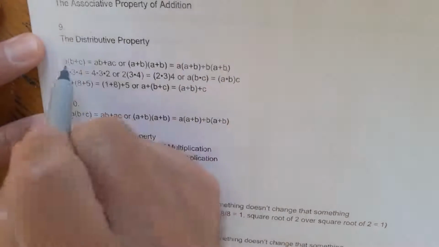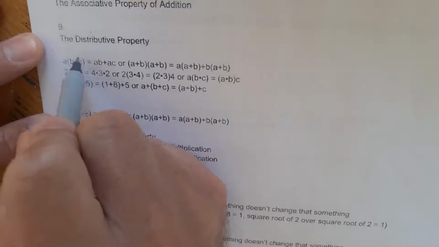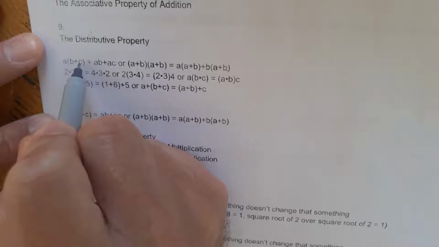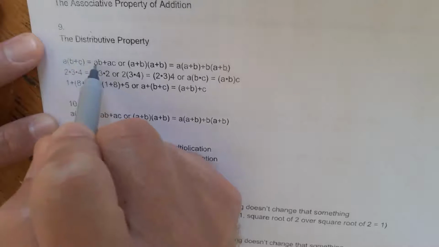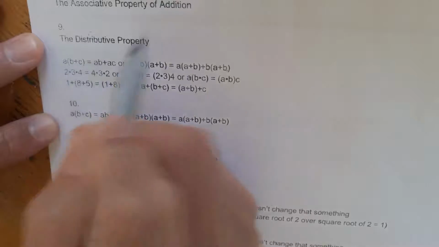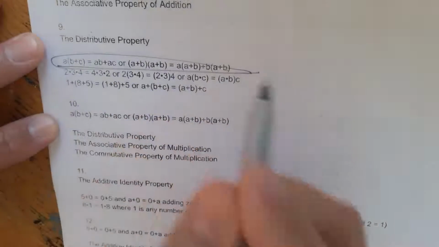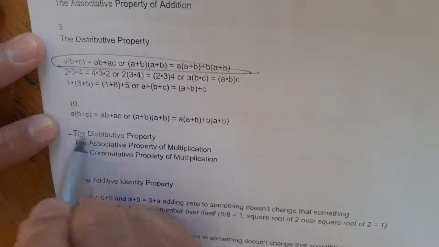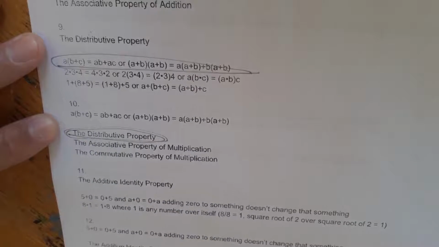Distributive property. So we start with a value outside of a set of terms inside of a parentheses, and we're going to multiply across that. So A times B and A times C. This is distributive property. If they give us distributive, we need to know the name is distributive property.